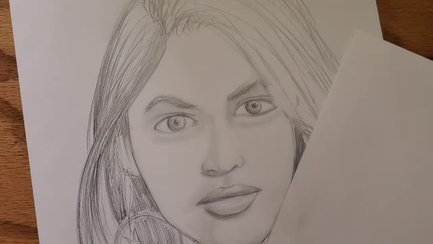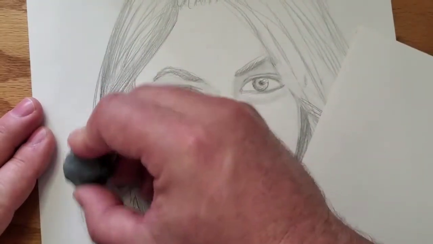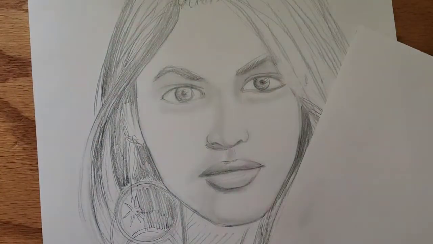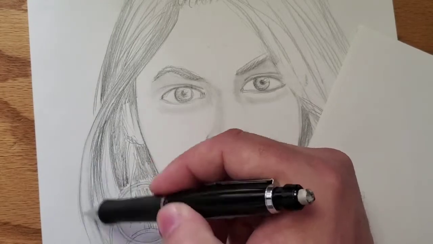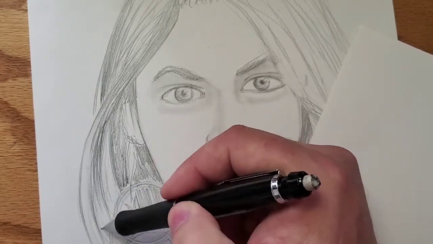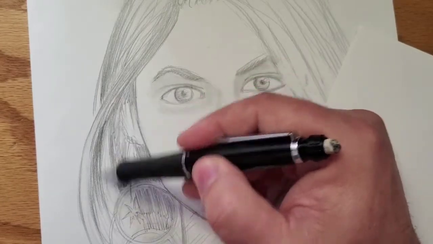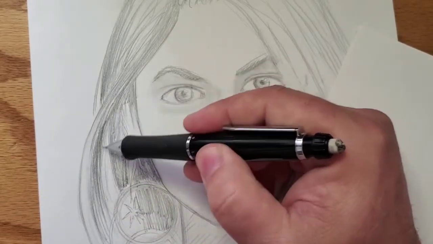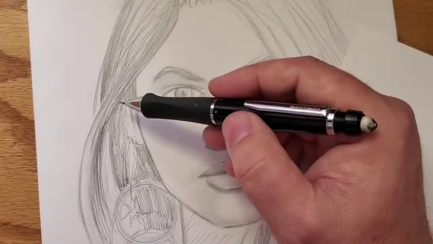And if you notice yourself going too dark on any area of the hair, you can always lighten it up with a kneadable eraser by pulling that value away. And sometimes it'll give you the very nice highlight that you were looking for. Moving to my mechanical pencil, which just has a sharper point. I don't have to worry about continually sharpening it.